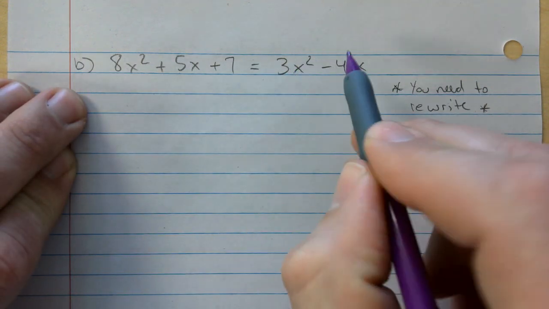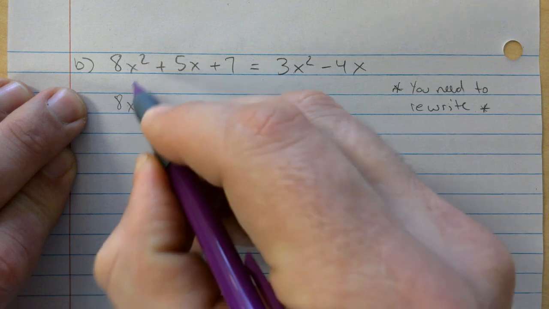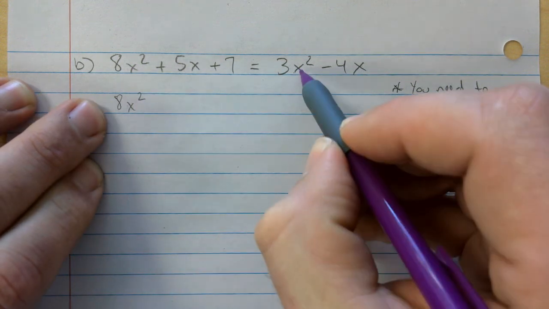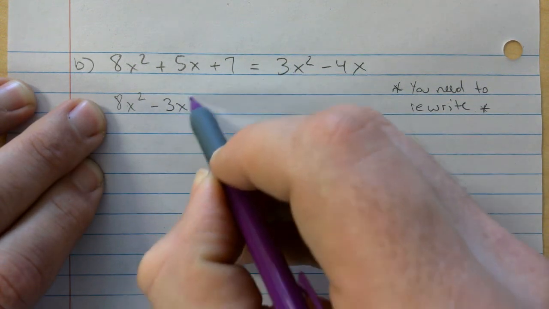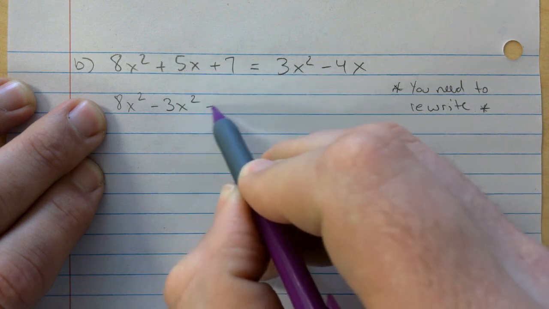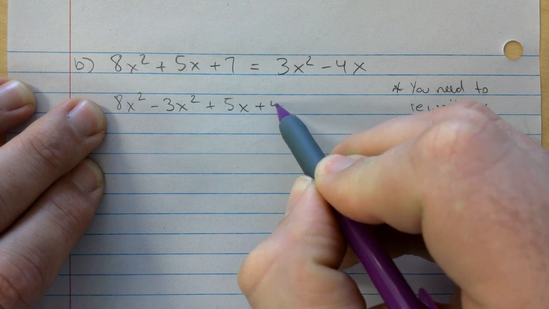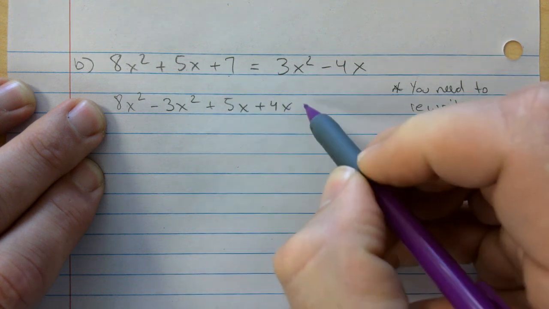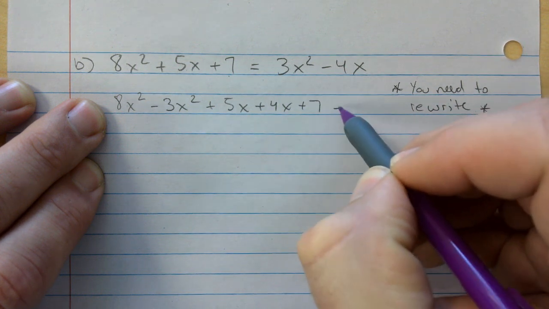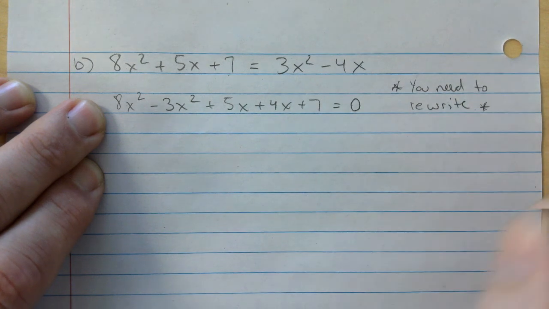So everything here is going to change signs. So I have the 8x squared. This one comes over subtracting. You have the 5x on this side already. The negative 4x comes over adding. And the 7 is already there. And I'm left with 0 on the other side.